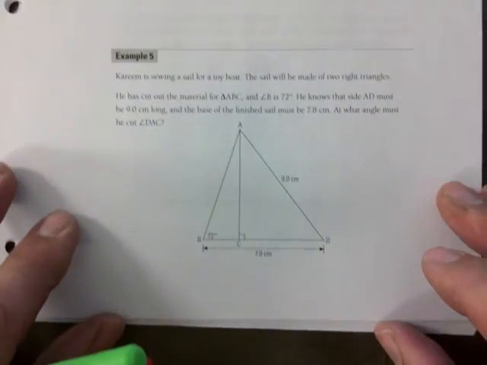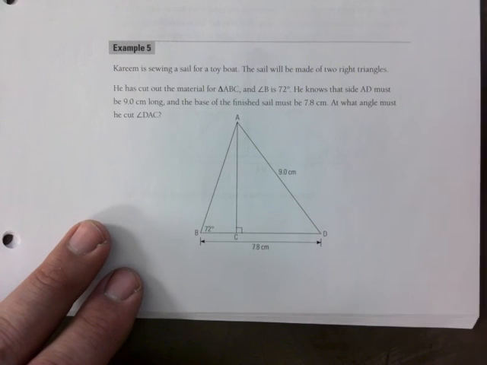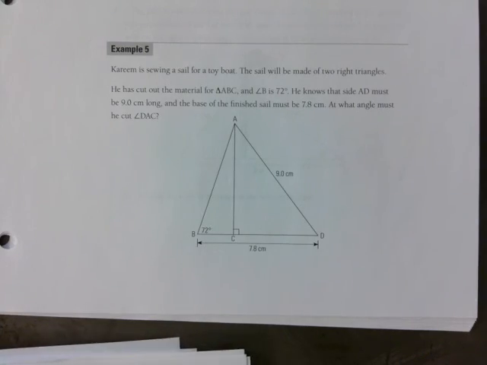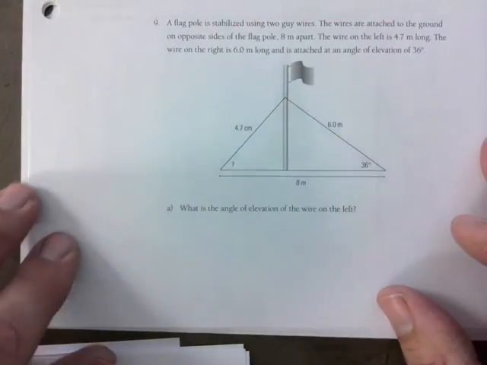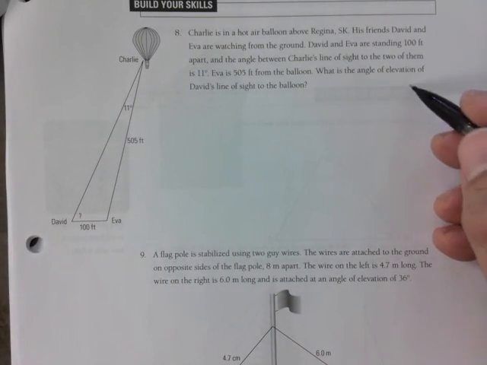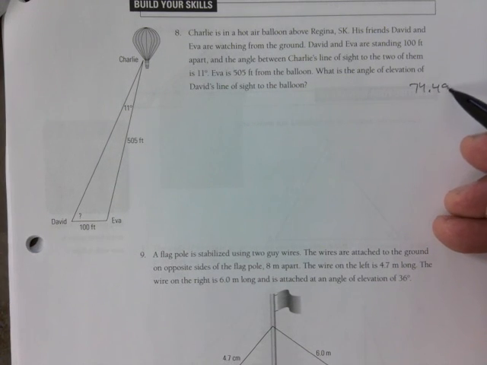So 268, if you go to this one, hold on. I'm trying to find it. I don't think I have the answers to that one, but 270 I do for sure. So go to 270. Question 8 is 74.49 degrees.